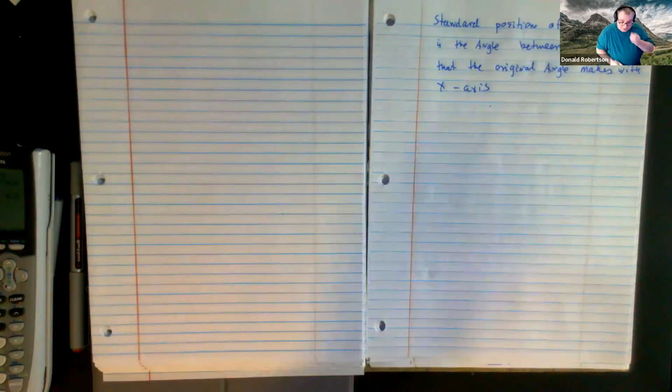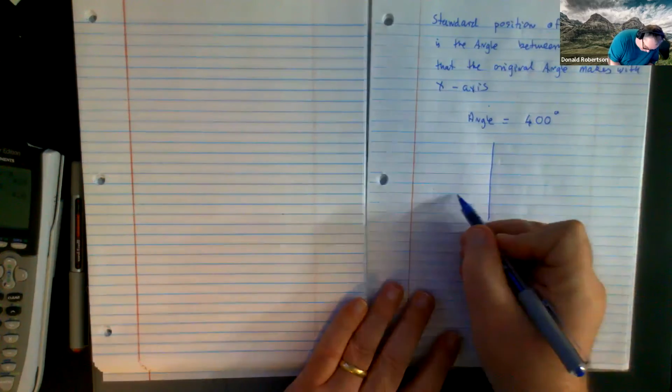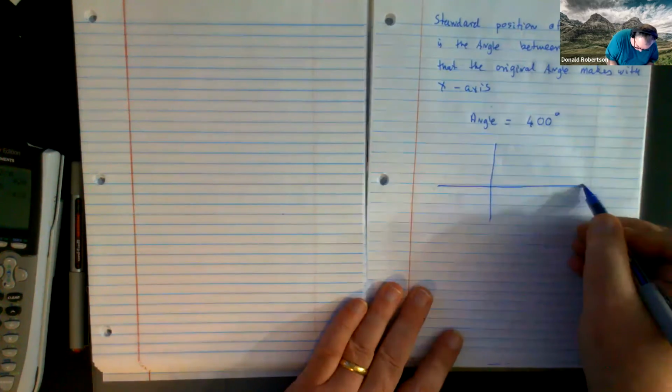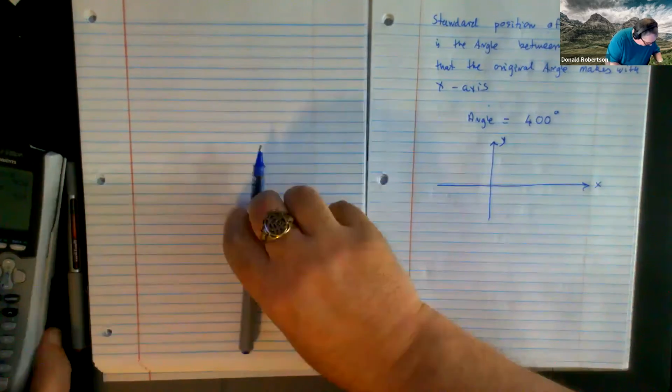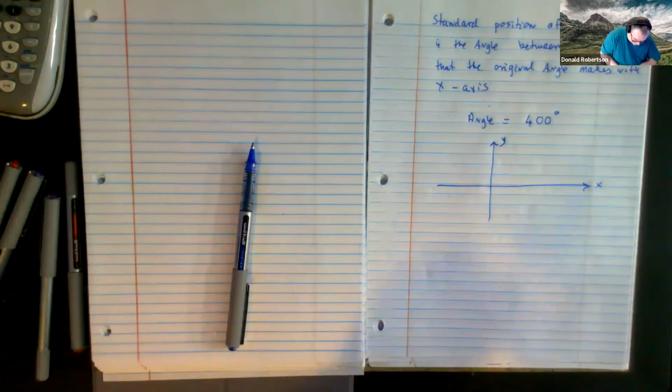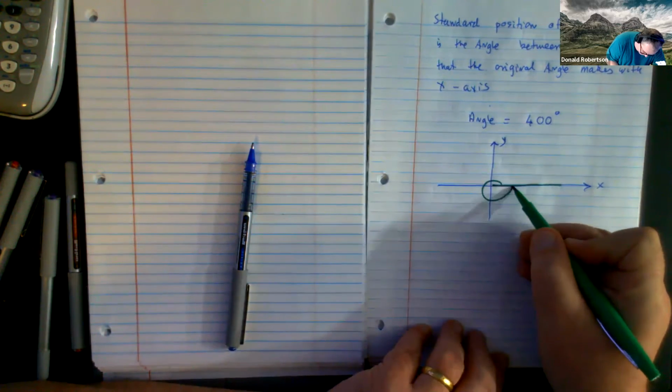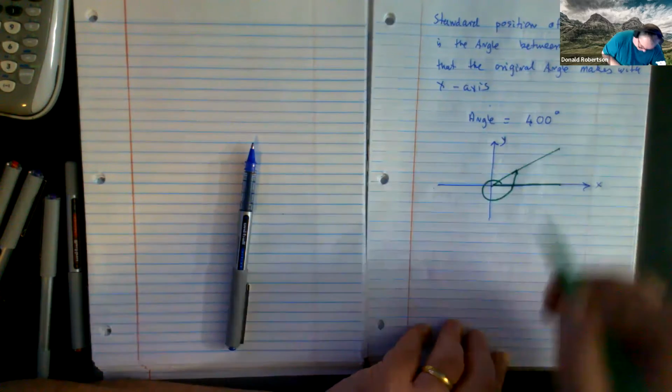Now, there isn't a formula per se for this, but let's suppose I give you an angle, and that angle, we'll do the one we did earlier, is 400 degrees. Remember that one? Now, if you want to know what its standard angle is, you start there, and then we go all the way around and a little bit more, and we finished up here, right?